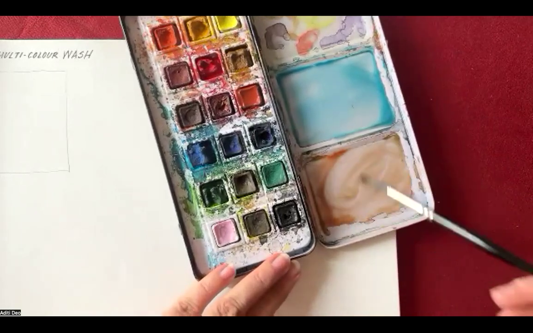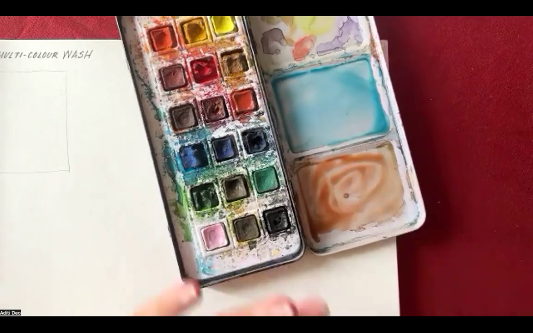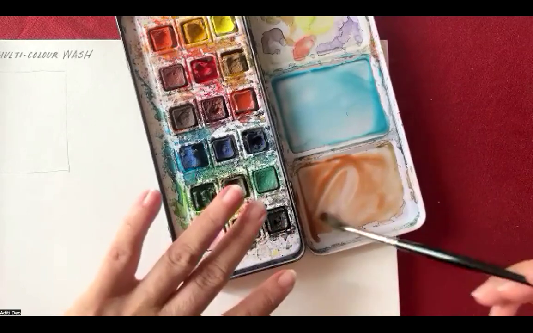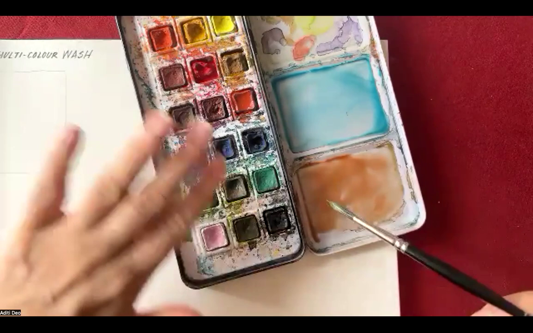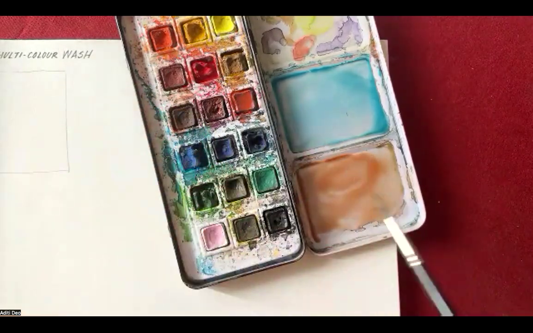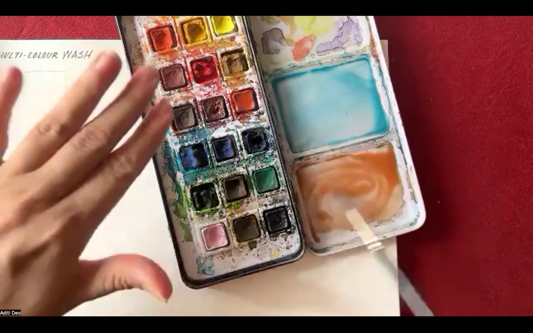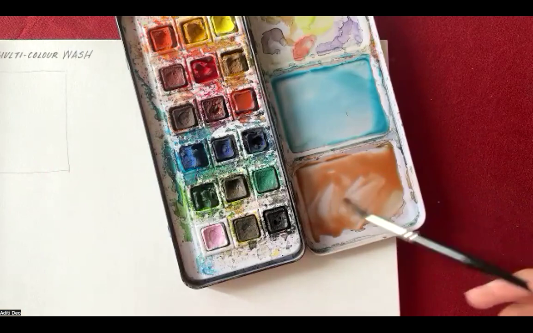Now we are not using too much pigment. We want the pigment to be light. It's just going to tint the paper. Usually washes are fairly translucent. And the reason for that is they just prepare the background for the next colors or the next elements to come in.